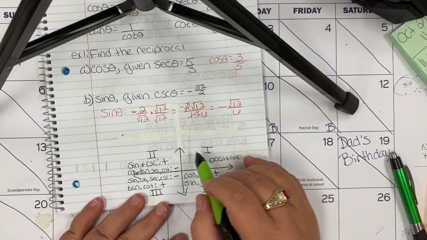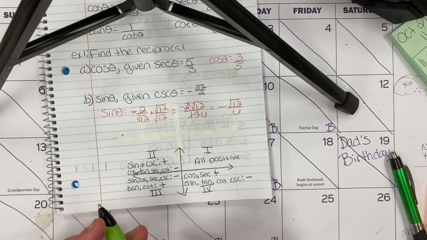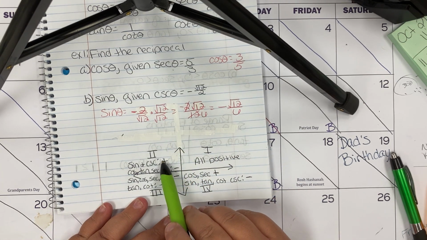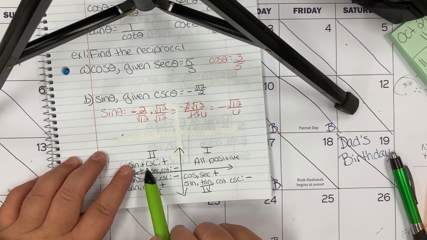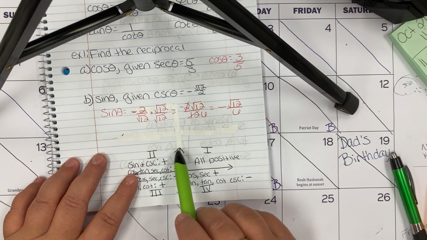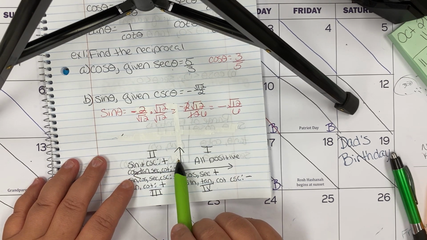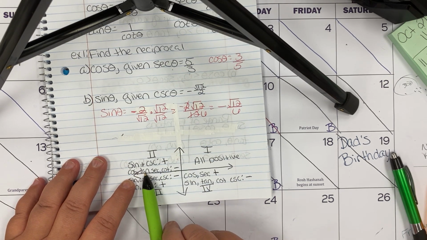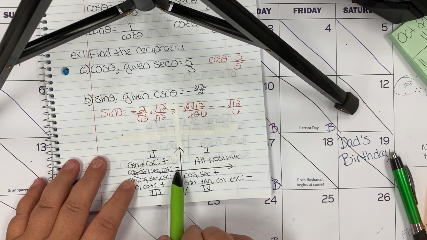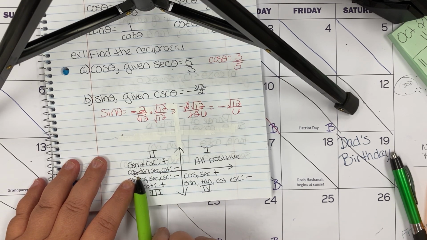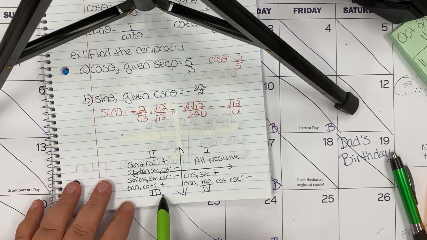So if you're in quadrant 1, everything is positive, sine, cosine, tangent, and their reciprocals. However, over here in quadrant 2, only sine and cosecant are positive, and that's because your y-axis, you're still in the positive y-axis. Cosine, tangent, secant, and cotangent are negative because they involve this x-axis, which is the negative x-axis.